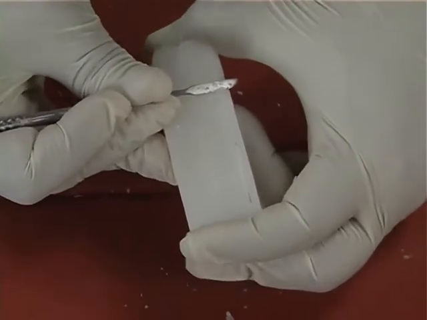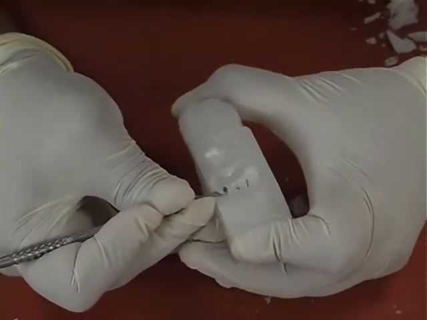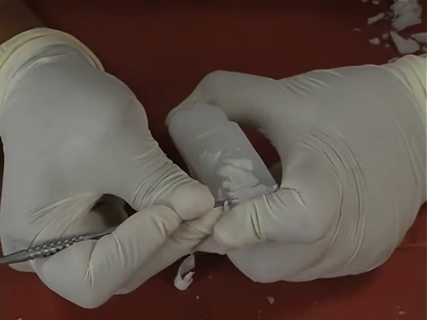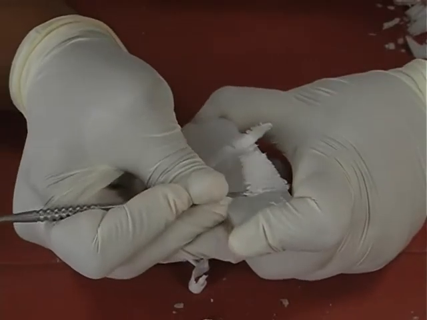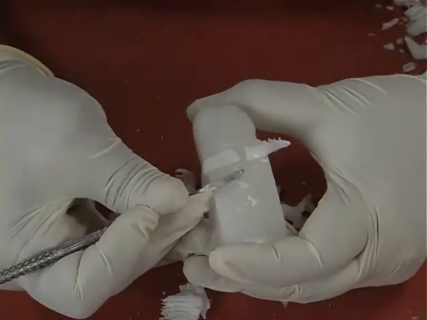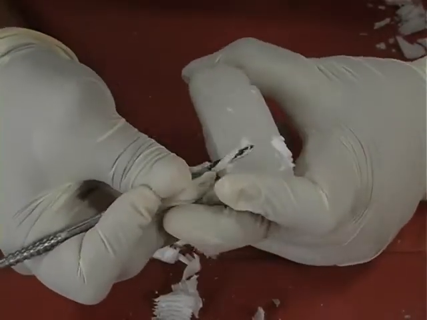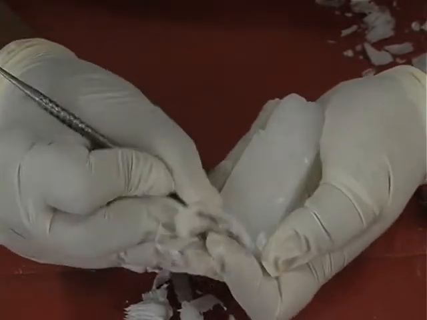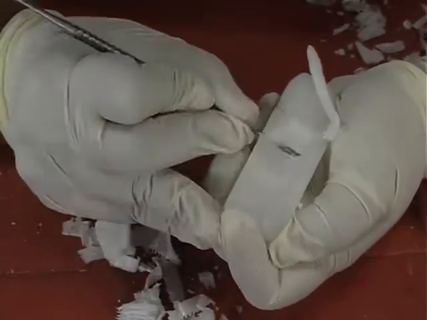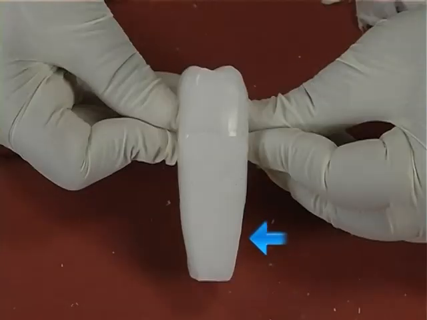Then, the lingual surface of the root is carved in a similar way. This is the mesial and the distal aspects showing the carved buccal and the lingual outlines of the root.